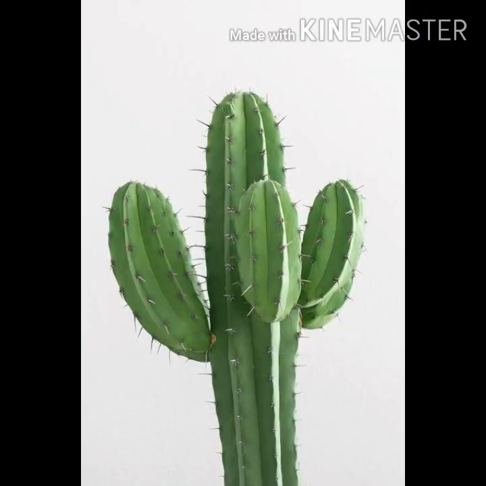Now this is cactus. The cactus grows in hot places, children. It is a desert plant and it has thorns. So children, in this chapter we have learned about different types of plants.